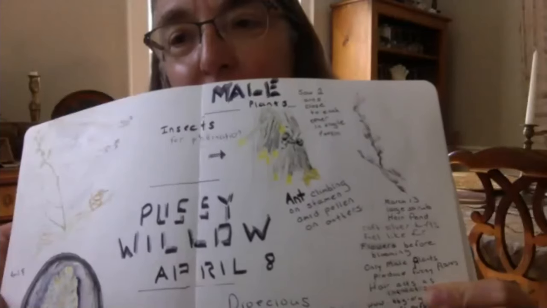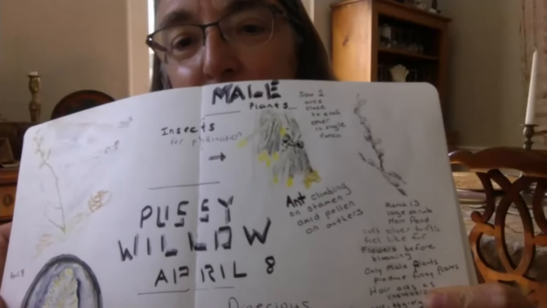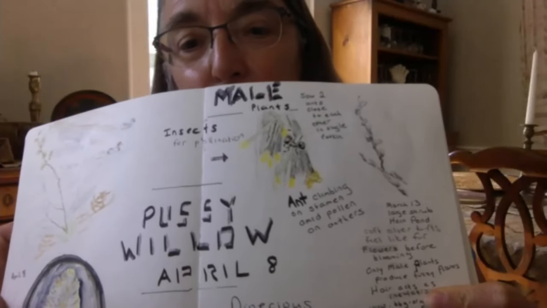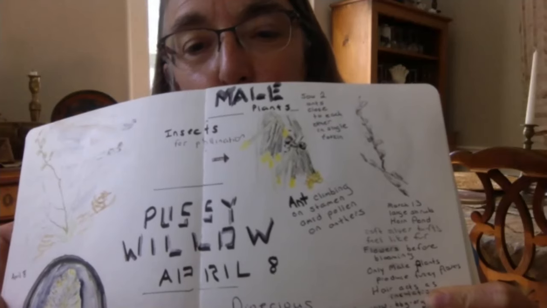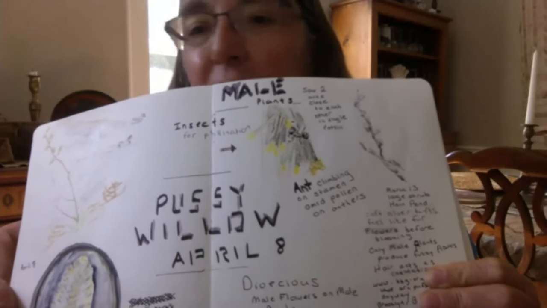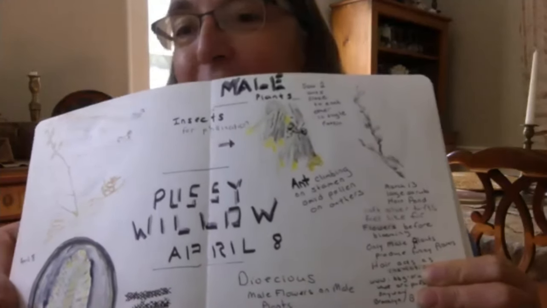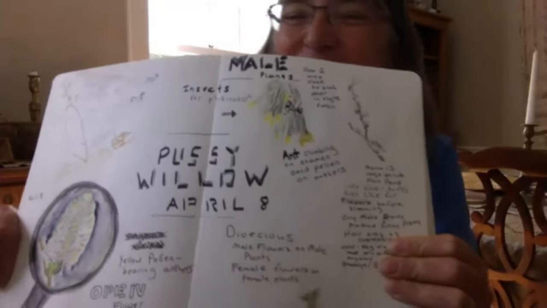So I figured ants must be their pollinators. And there were 2 ants in the one, but I only drew one of them there. I think this might have been after your ant lesson. I tried to draw an ant. And that was looking at them on April 8th.